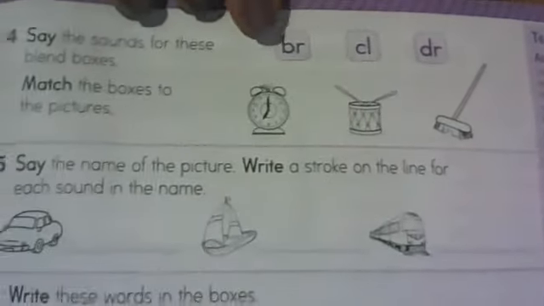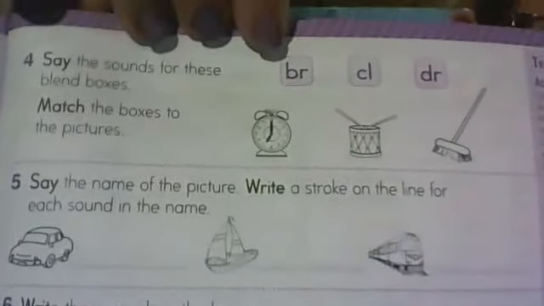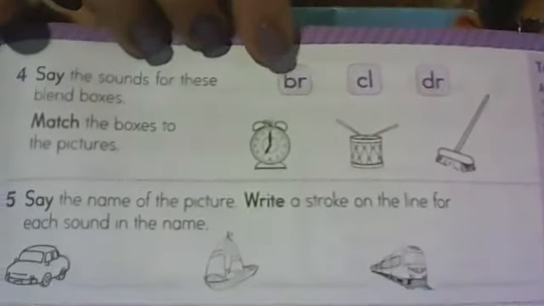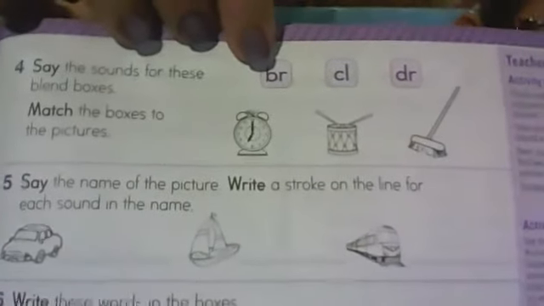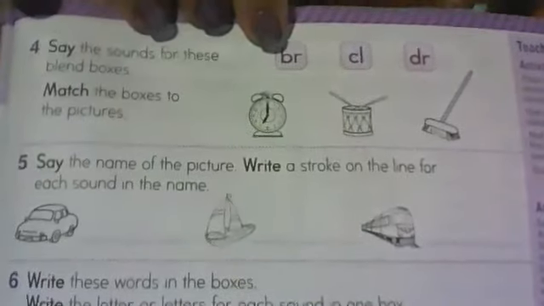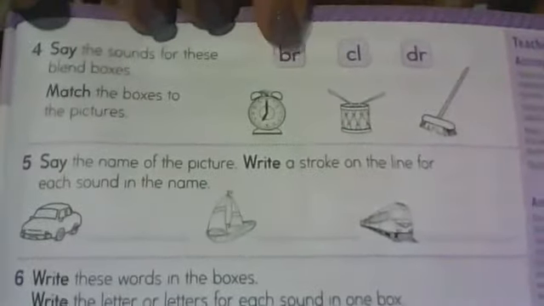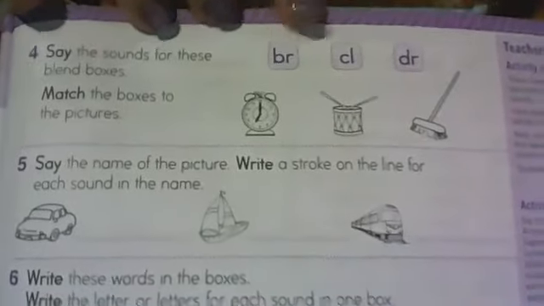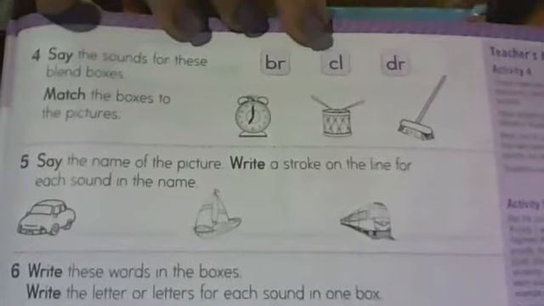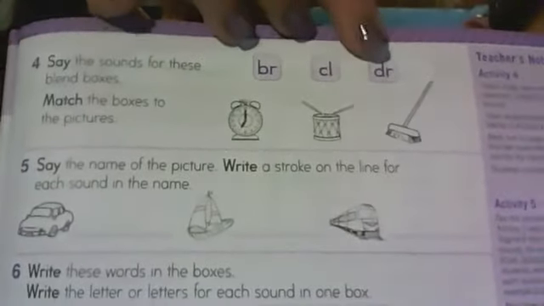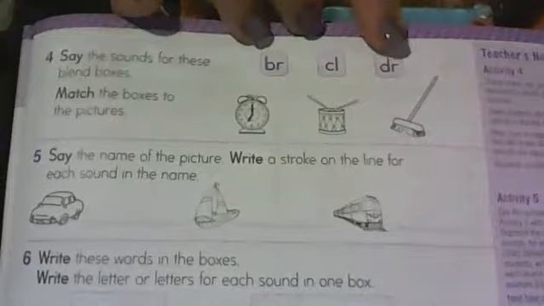And we're starting here. What we're doing is looking at the blend boxes. Now it's not a sound box, which we've used earlier, but a blend box. It's a blend box because we don't have just one sound in it. We've got two sounds which together make a new sound. We're blending those two sounds together. B-er, burr, k-ol, cool, d-er, der.